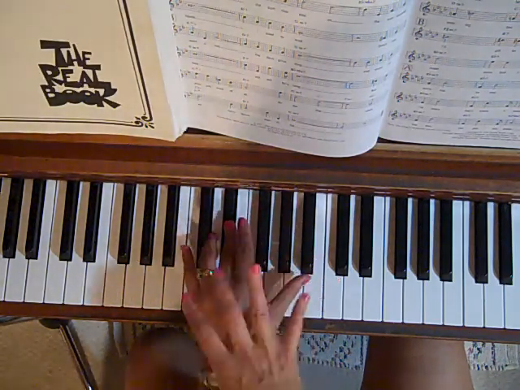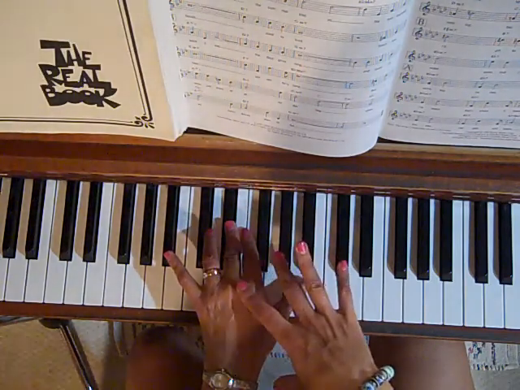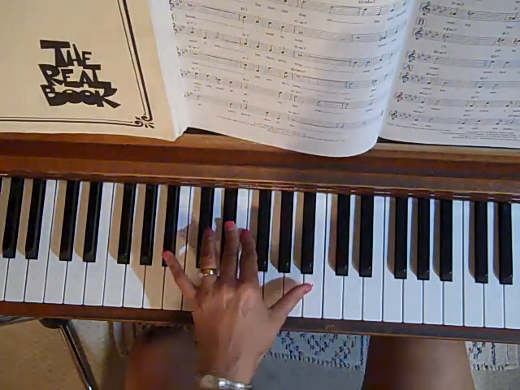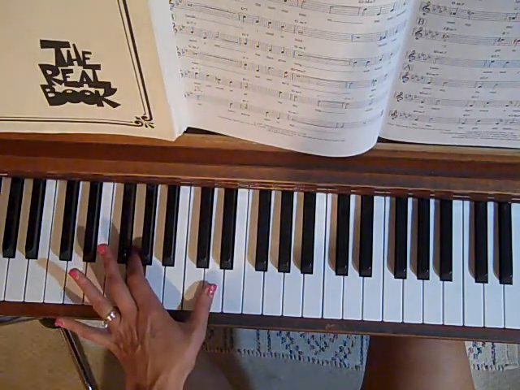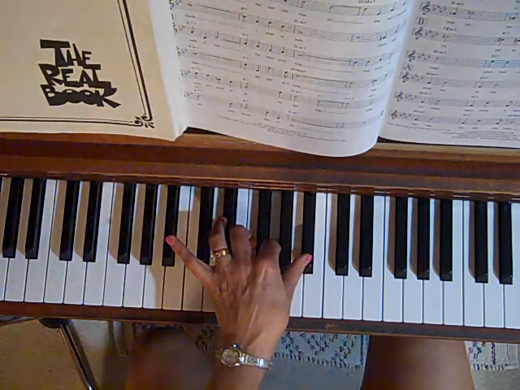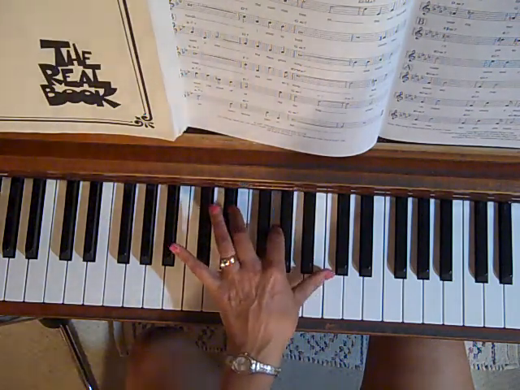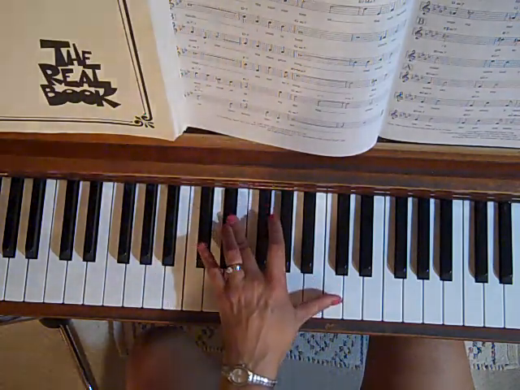Okay, so I'm going to name the notes, and then we're going to go back and look at what those notes are in relation to the chord. So we have C, G, D, E flat, G, B flat, G, E flat. Okay, and that's 1 and 2 and 3 and 4 and.